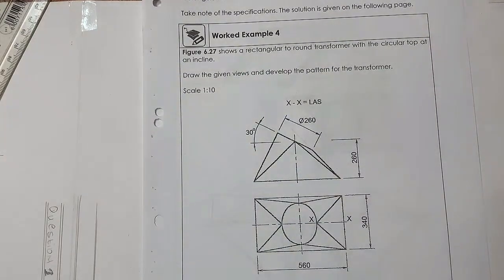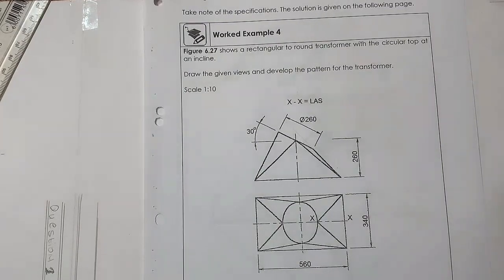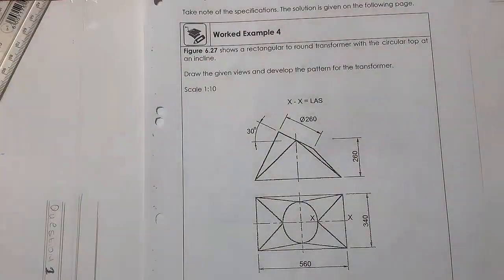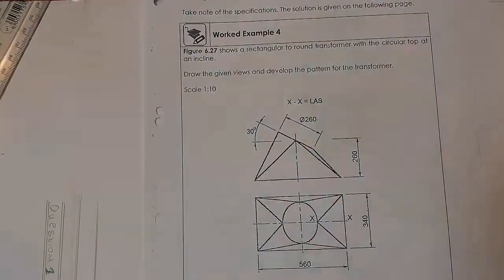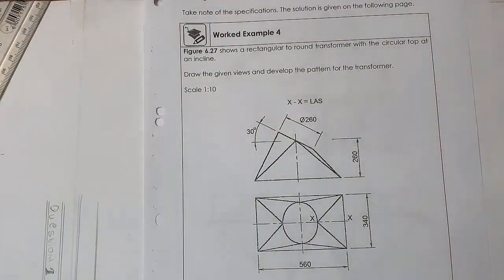So we are going to draw them firstly. Then after we're done, we can then draw the development. We can then express the development, my brother.